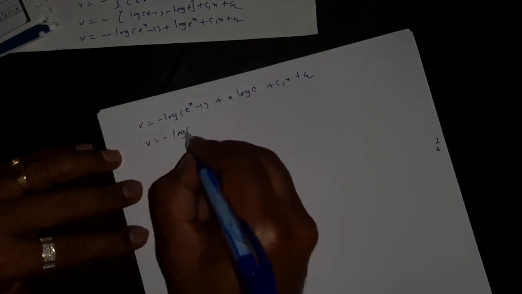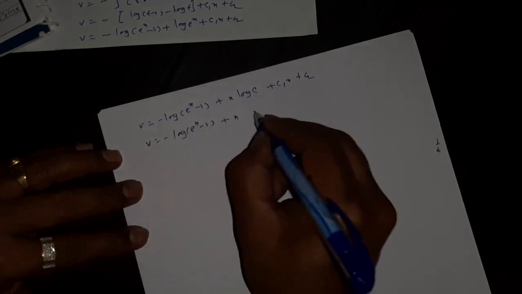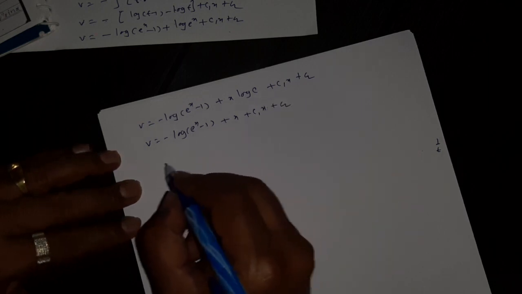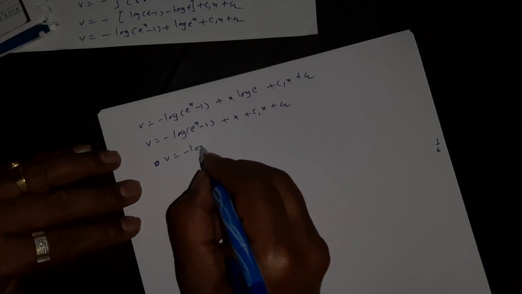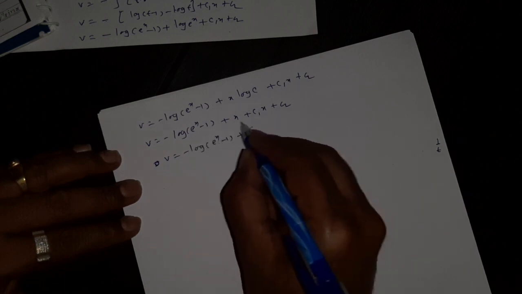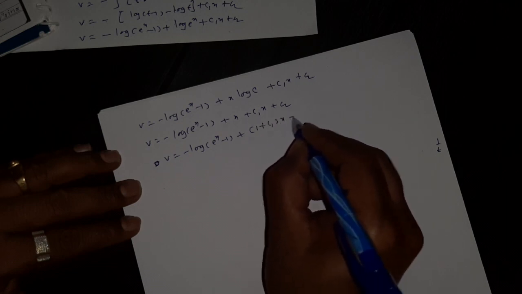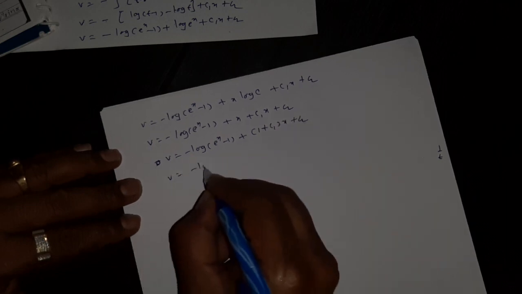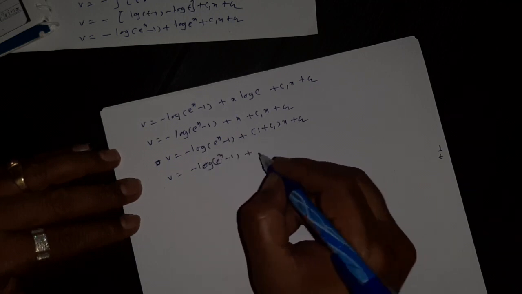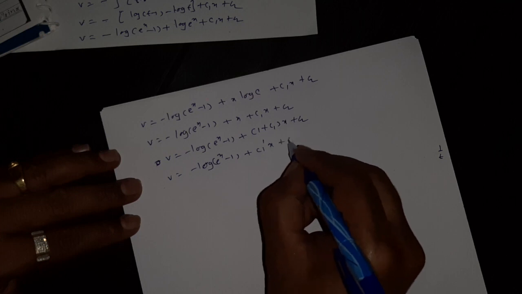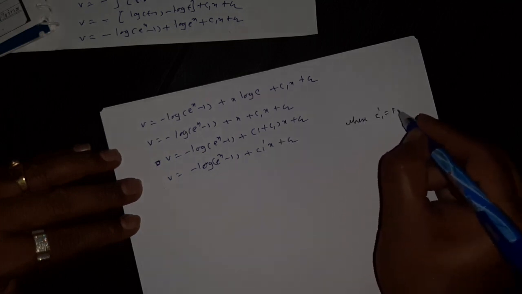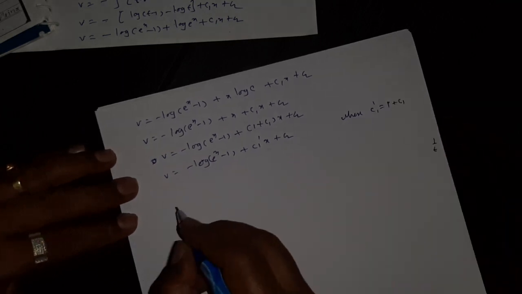So we have plus x only, plus c1x plus c2, and these two terms merge into each other. v is equal to minus log of e raised to x minus 1, plus 1 plus c1 times x plus c2. And suppose this 1 plus c1 is c1 dash, another constant, where 1 plus c1 is c1 dash, a new constant.